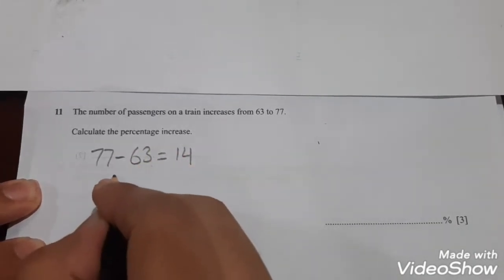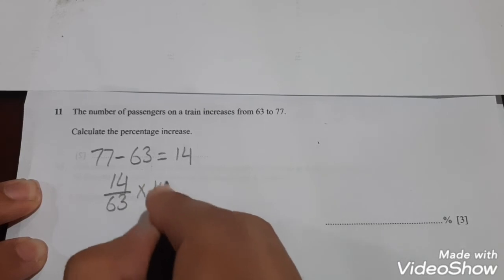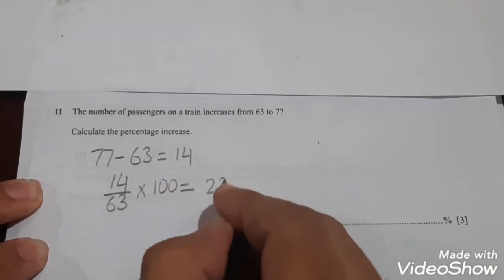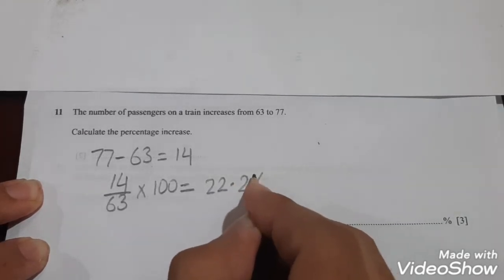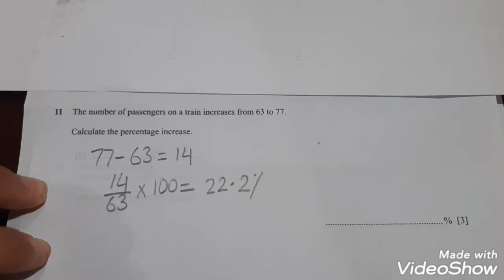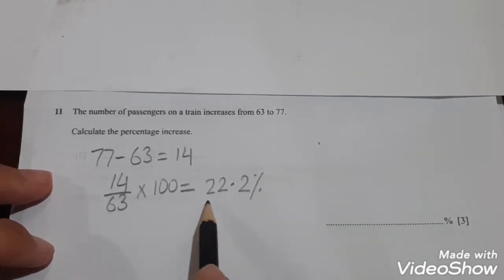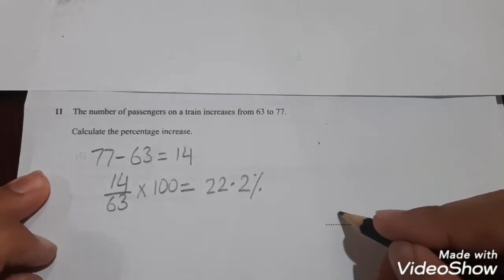Then we will divide 14 by the original value, which is 63, multiplied by 100, and the percentage increase is 22.2%. It is 22.222, so we have to write it in three significant figures. So we'll write it as 22.2%, and we will write it as our final answer.